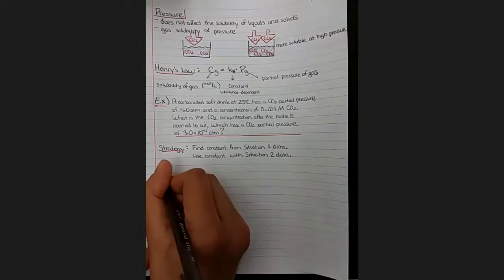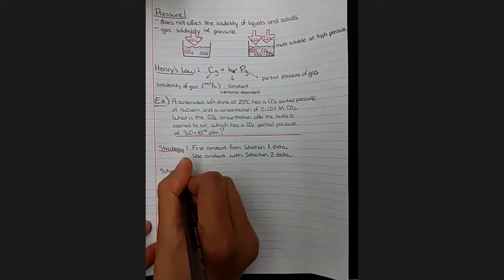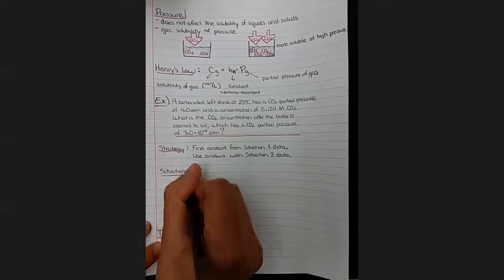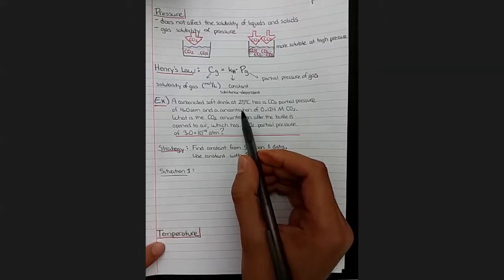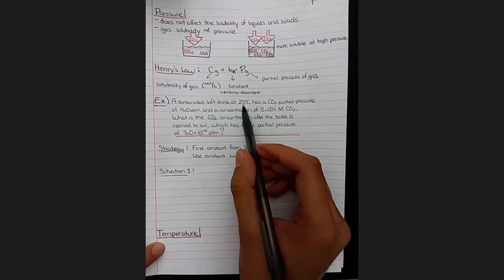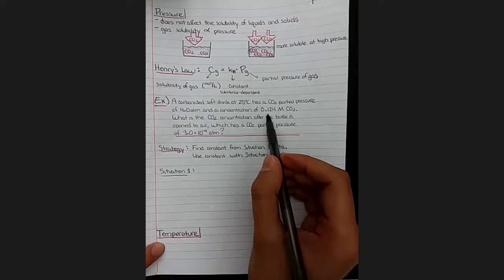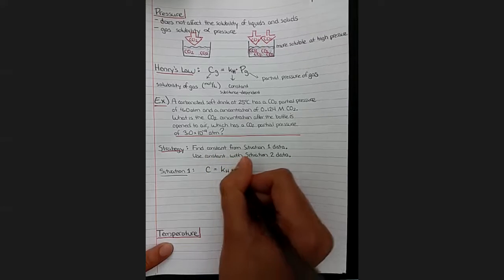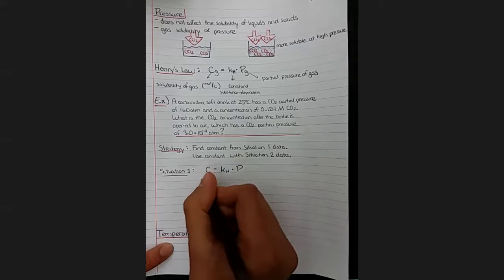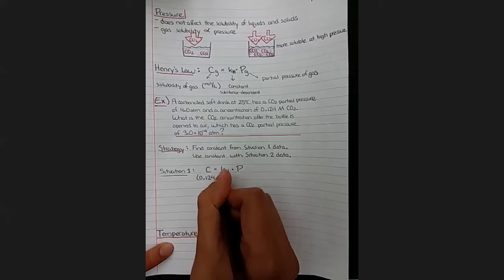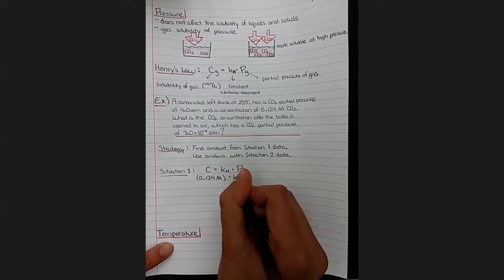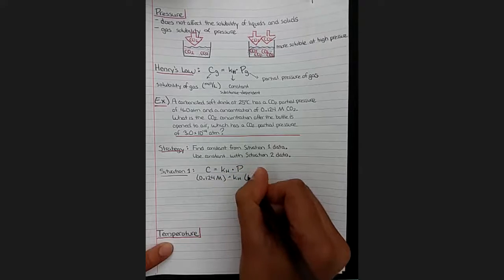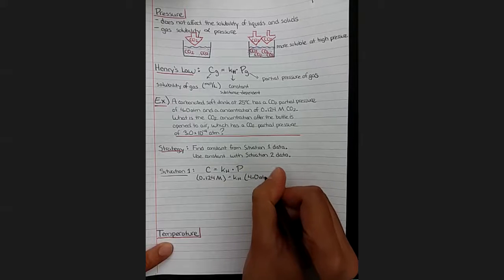So now let's try solving that problem using our said strategy. So situation one, that's at the beginning, that's back when the drink was being carbonated. So we said 25 degrees Celsius, pressure 4 atmospheres, concentration 0.124. So we'll use Henry's law, C equals K times P. We'll plug in the concentration here for the solubility, solve for that constant, and plug in 4 atmospheres for pressure.